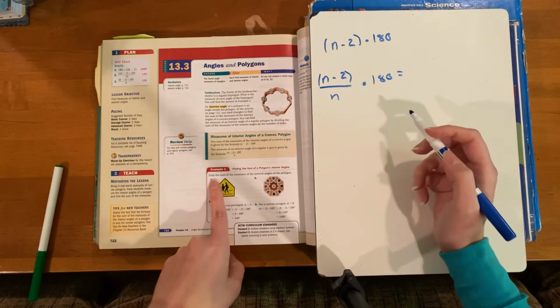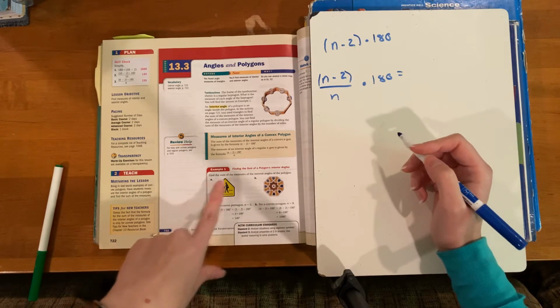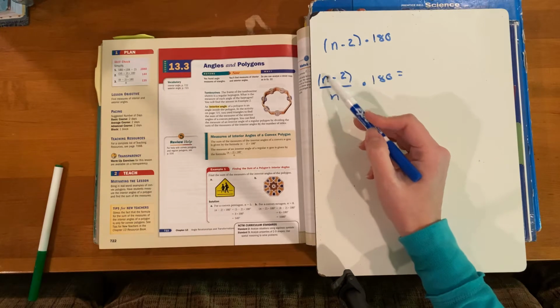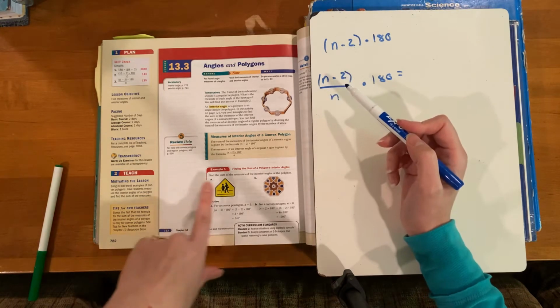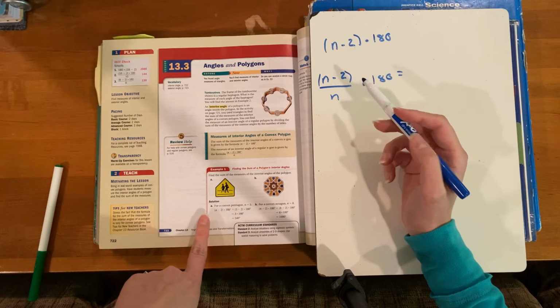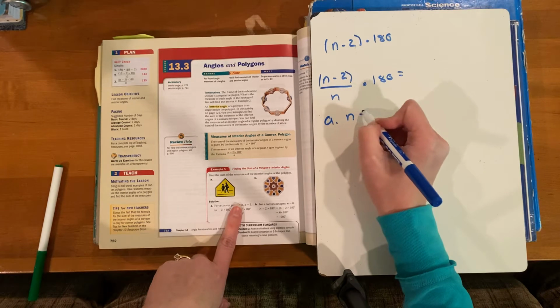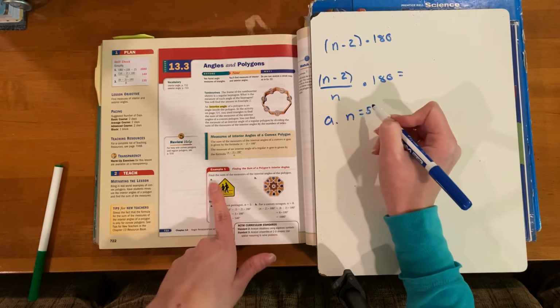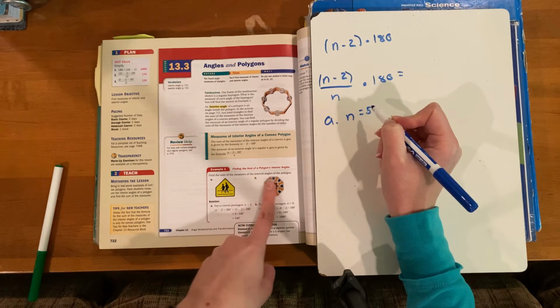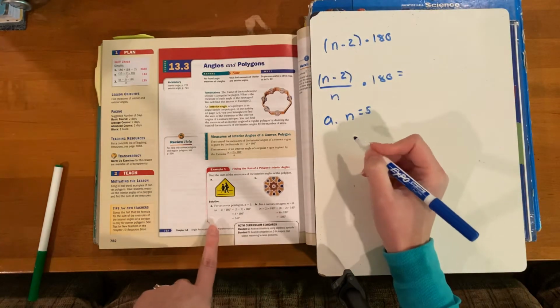So example 1, find the sum of the measures of the internal angles of each polygon. A. Well, step 1 is we need to know how many sides we're dealing with. So for A, we have 1, 2, 3, 4, 5. So we have a 5-sided figure. N equals 5. And they want to find the sum of the measures of the interior angles. So they want to know what all of the measures equal together.